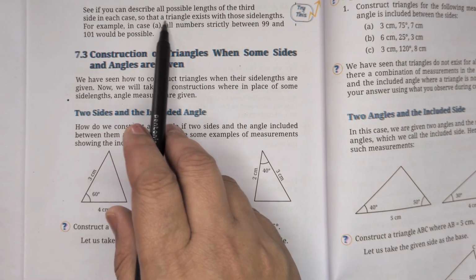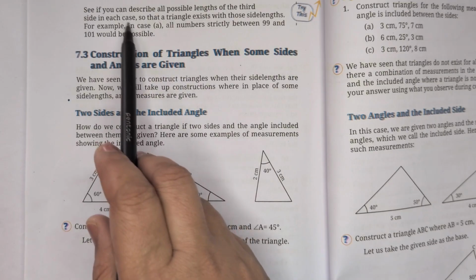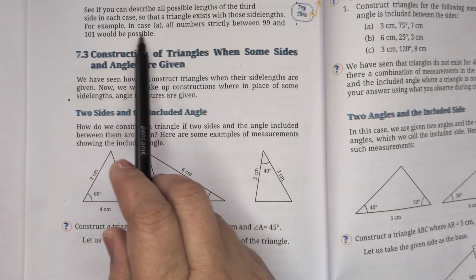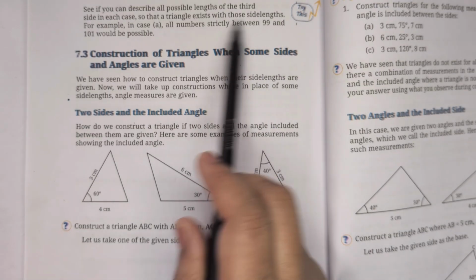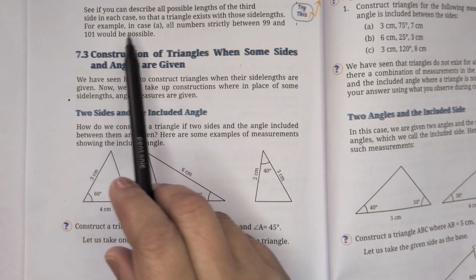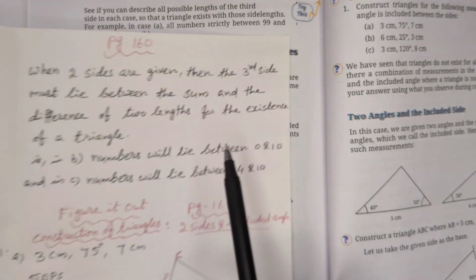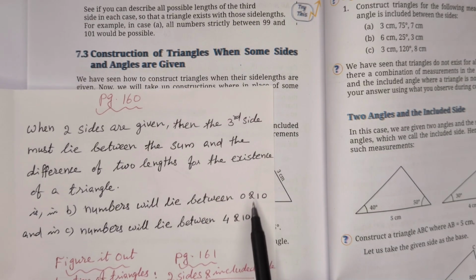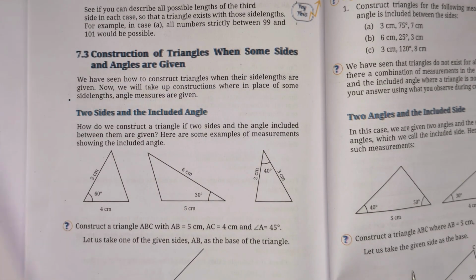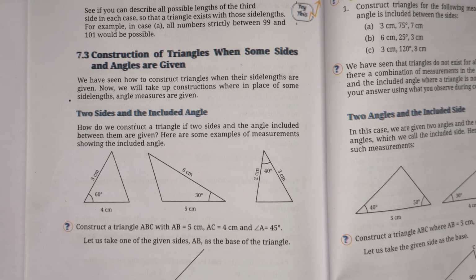Here, in the previous question, see that all possible lengths of the third side are exactly in between. For the first one, all numbers strictly between 99 and 101. In the same way, we have seen that for the second, the number is between 0 and 10, and for the third, between 4 and 10. Now we can look at the figure.